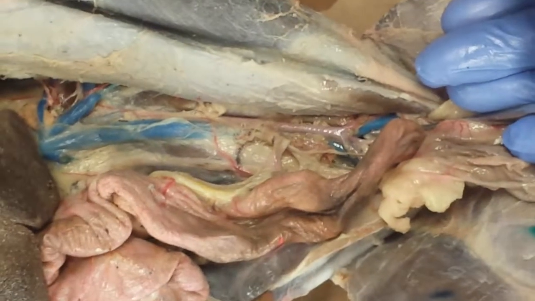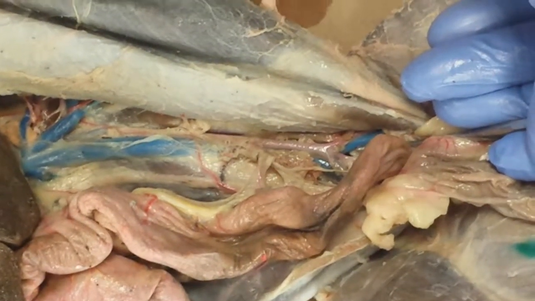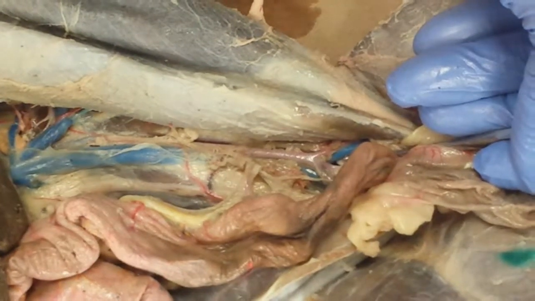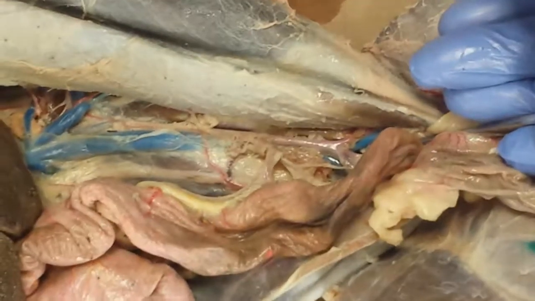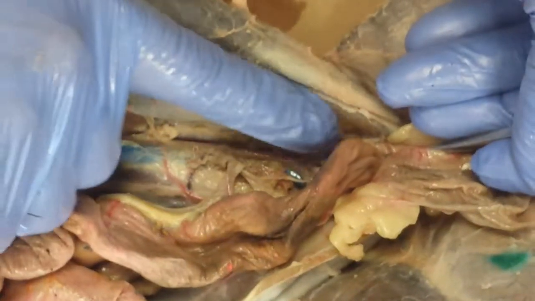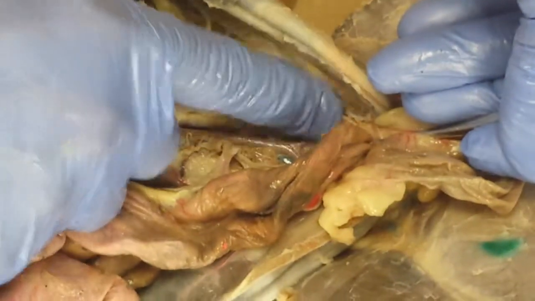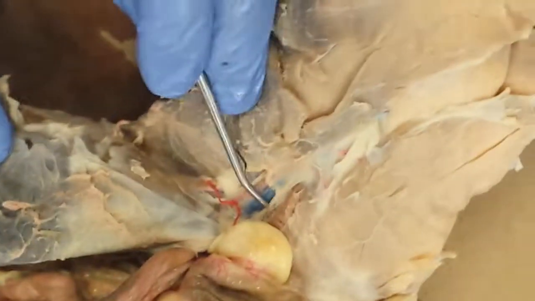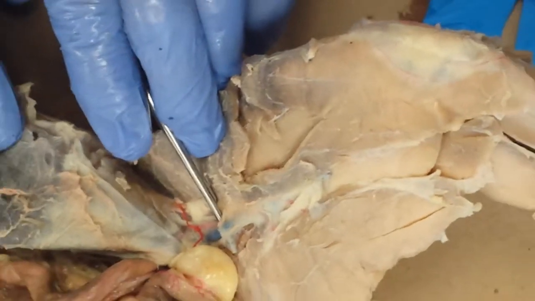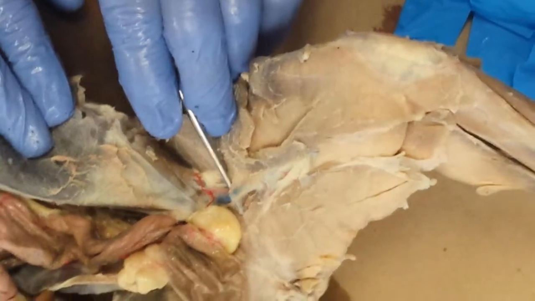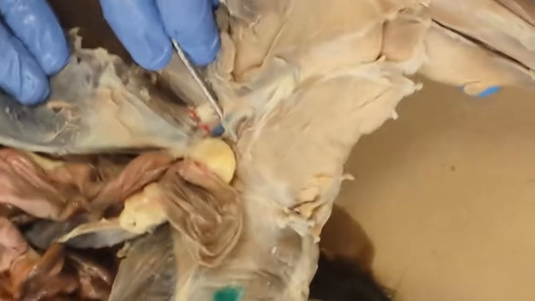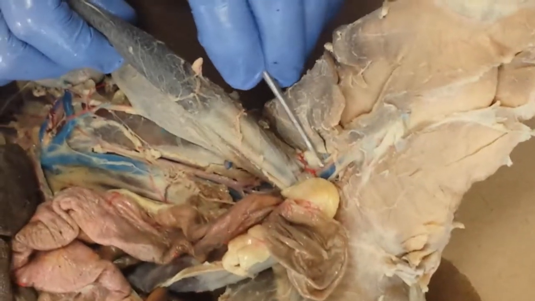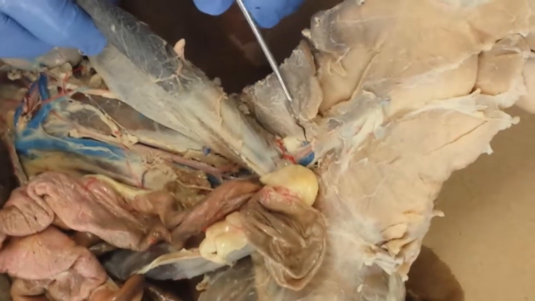When the internal iliac vein comes off of the common iliac vein, the common iliac then becomes the external iliac vein. Okay, so you have common iliac vein, internal iliac branch, and then the common iliac becomes the external iliac. And then the external iliac becomes the femoral. Is that the deep femoral or femoral? We're just going with femoral, okay? We're not screwing around with deep femoral. Alright, so this is femoral artery and vein.